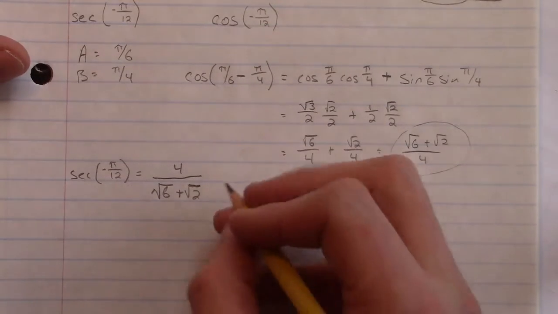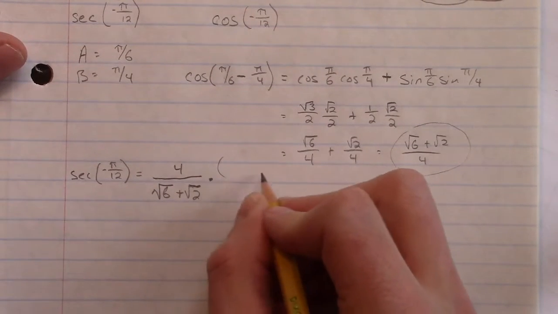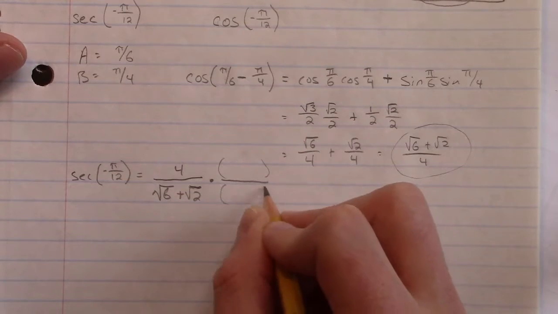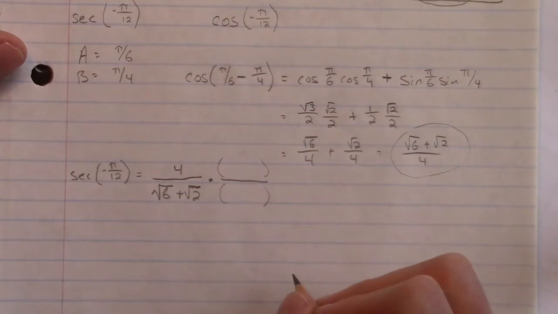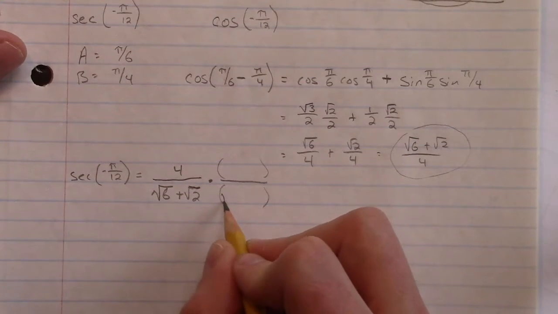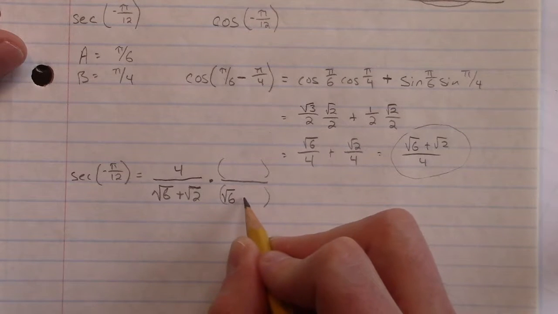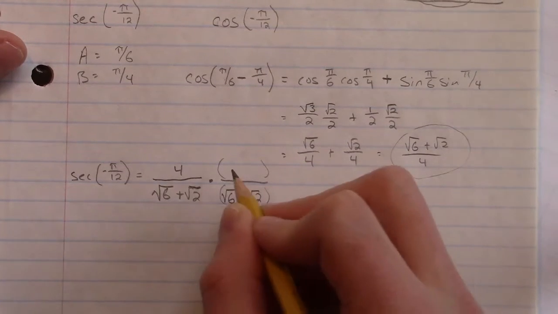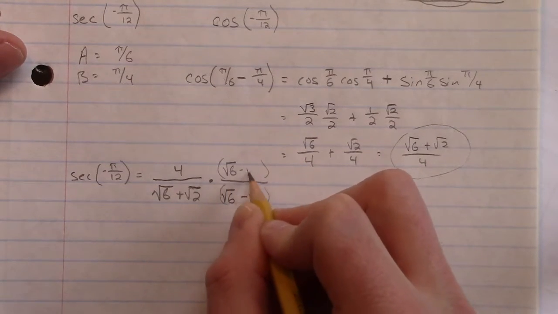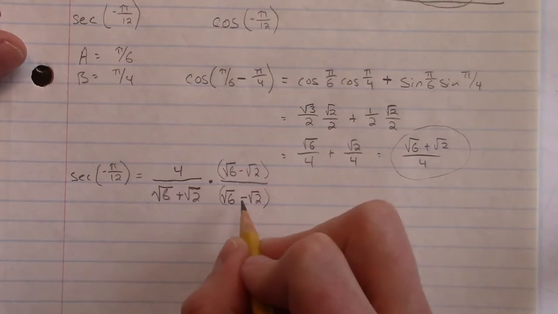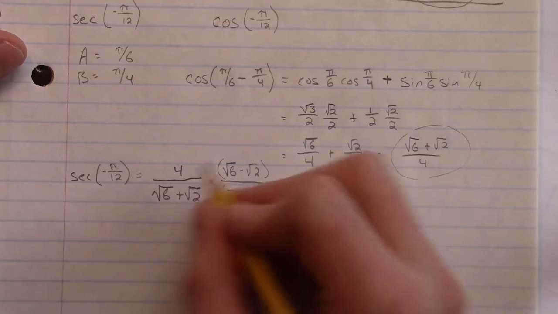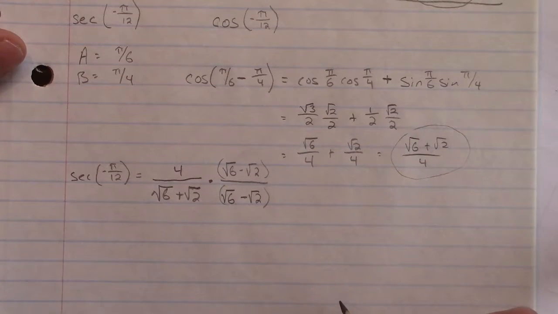So what I do want to do is multiply the numerator and the denominator by the same thing, so that this is equivalent to 1, by something that's called the conjugate. So it's the square root of 6 minus the square root of 2. All I did is take this sign and switch it. If this was minus, this would be plus. And when I multiply that out, all the square roots will go away.